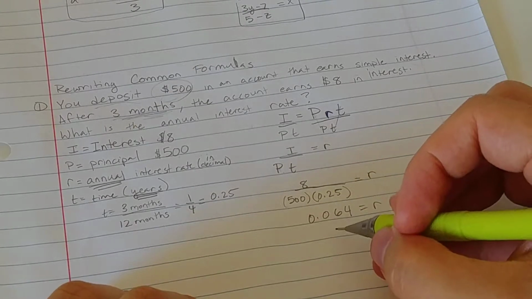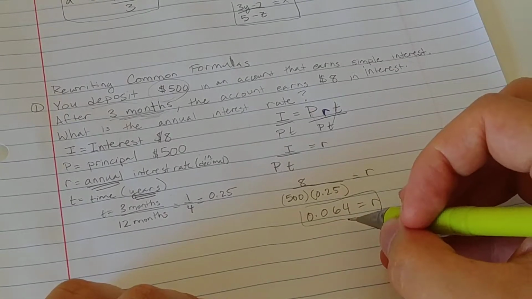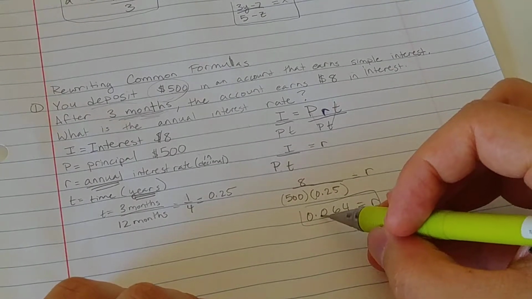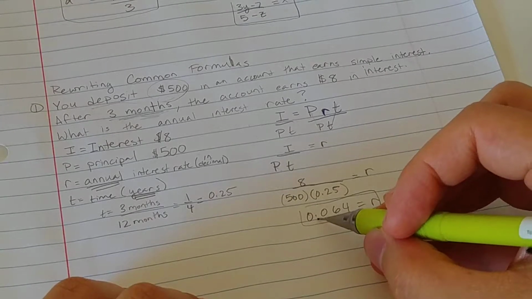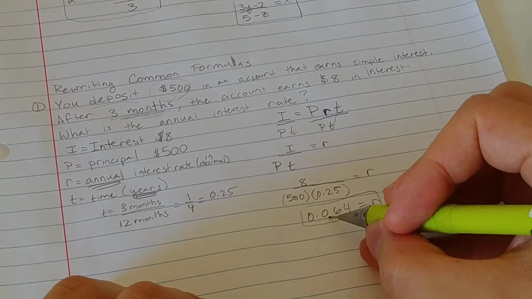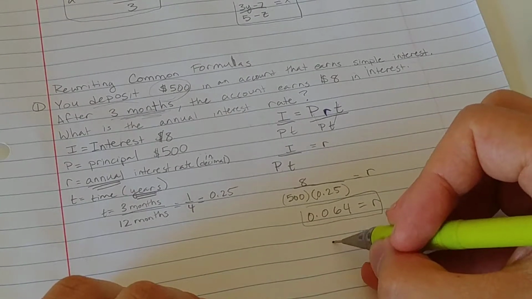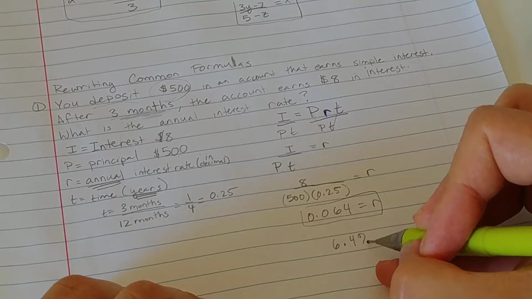All right, but usually they want it, so this is good. Now if you want it in percent form, to change a decimal to a percent, you just have to move the decimal 2 spaces to the right. Right, so 1, 2, it's going to be in between the 6 and the 4, and you get 6.4%.